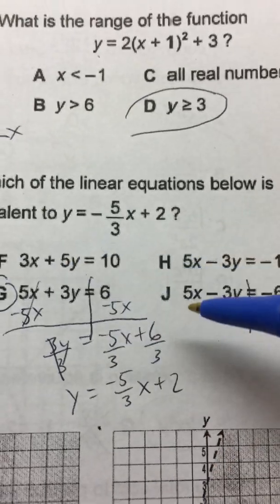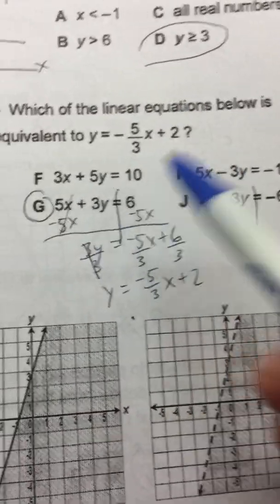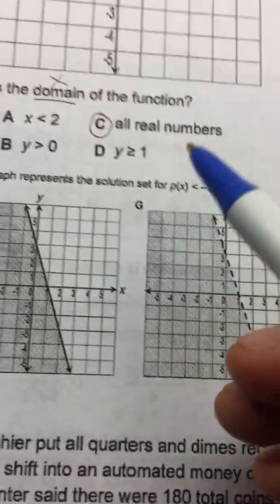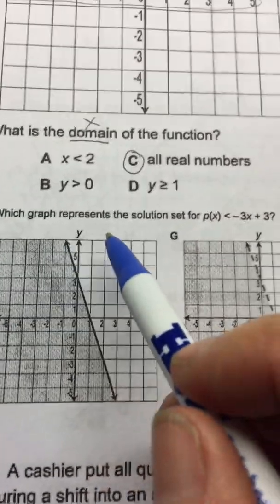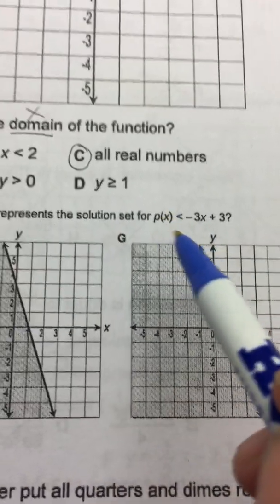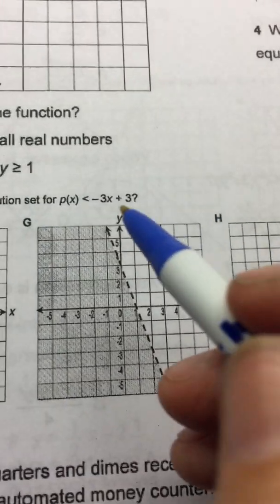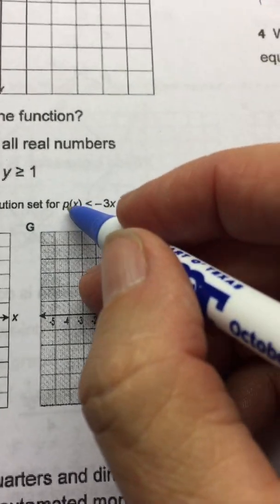So solving for y is a good skill to still be able to do on the STAAR test. Not part of your easy 30, but definitely doable. You guys are good at solving for y. Which graph represents the solution of this inequality? Okay, so we just want to graph this inequality. That's all we're doing, just graphing it, because y equals is already on one side by itself.